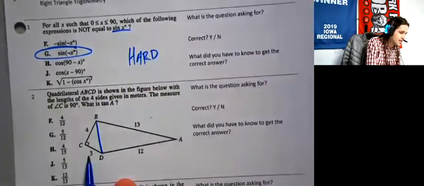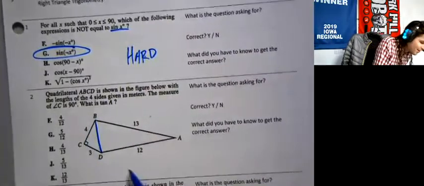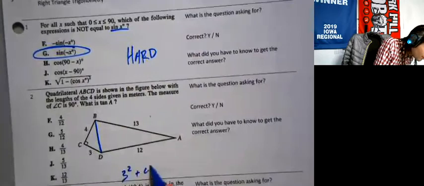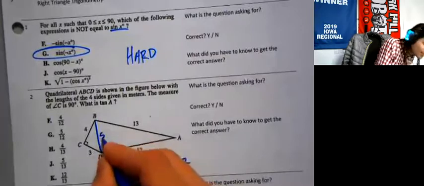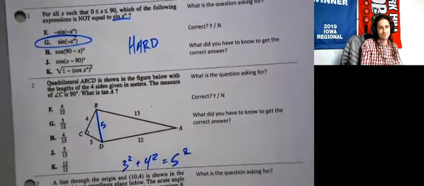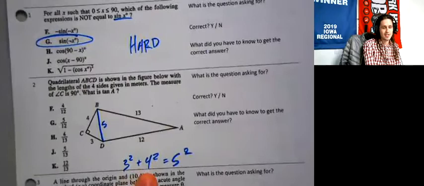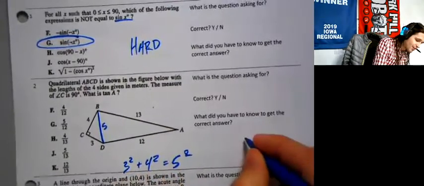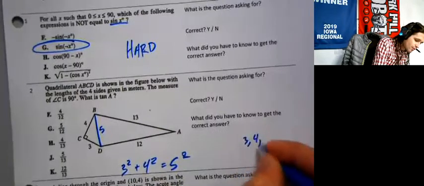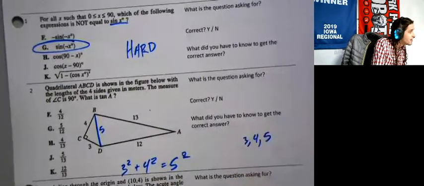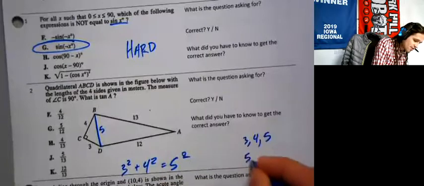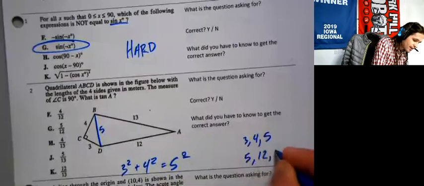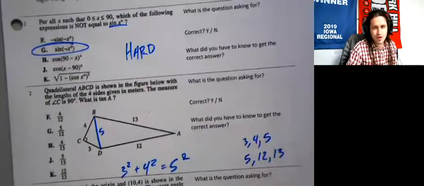Oh, and 3, 4. Maybe you remember that 3 squared plus 4 squared is 5 squared, and I happen to know this is 5. That's one of those Pythagorean triples. 3 squared is 9, 4 squared is 16, 9 and 16 make 25, which is what 5 squared is. We've got a few of these Pythagorean triples. 3, 4, 5. What else do we have? There's 5, 12, 13.